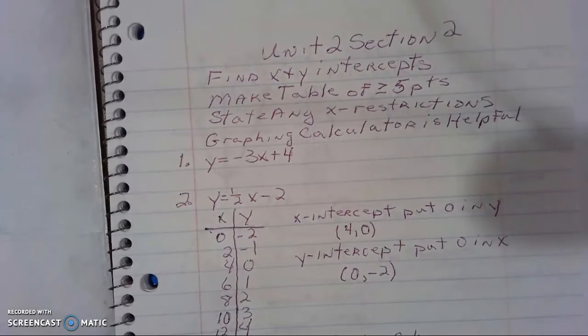This is College Algebra, Unit 2, Section 2. On these graphs, you need to find the x and y intercepts, make a table of greater than or equal to 5 points, 5 ordered pairs, and state any extra restrictions. I don't believe there's any restrictions for x. You can put all real numbers in all of them. And a graphing calculator is very helpful.